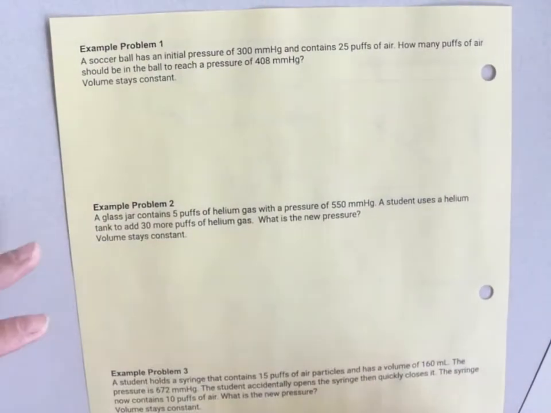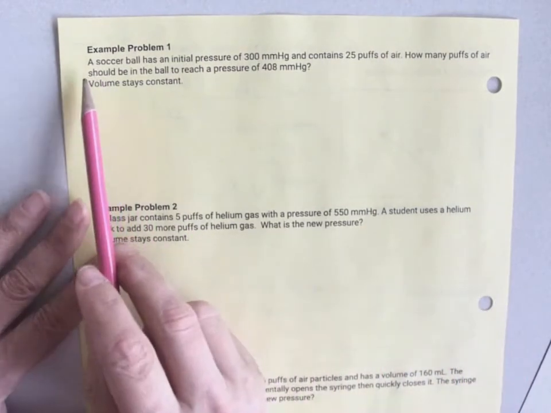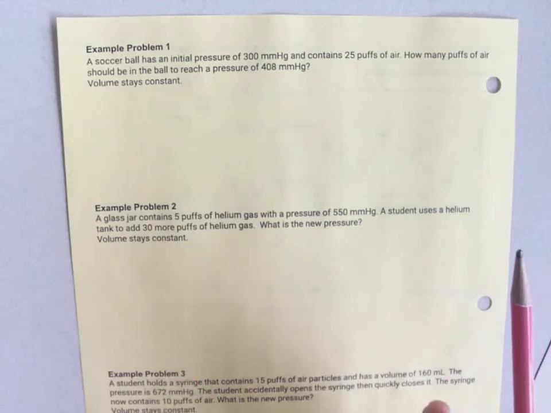Okay, now that we have those examples done, we're going to go ahead and do some problems together. We have 3 problems on the back here to work on. And as always, we're going to read through the word problem, we're going to underline the numbers, and we're going to circle what we're being asked to figure out.